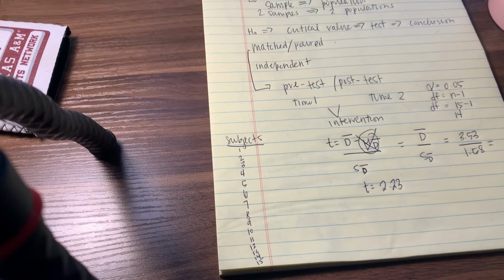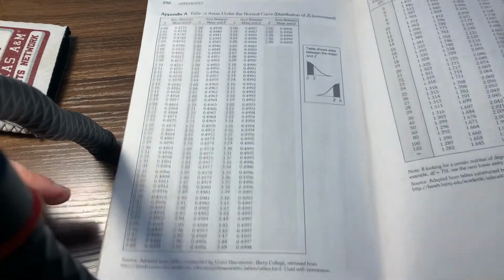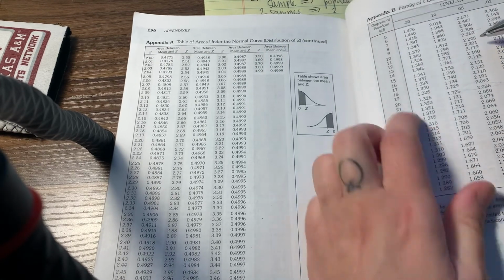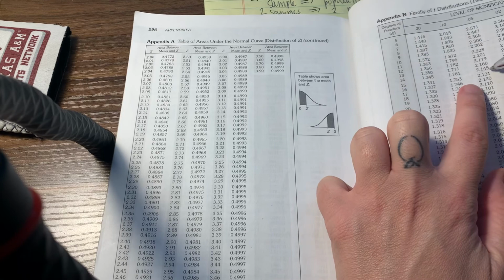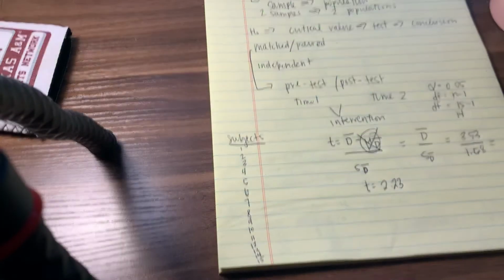So please recall that we will consult Appendix B, wherein we find the intersection of our 0.05 level of significance with 14 degrees of freedom. So we're left with a t critical of 2.145.